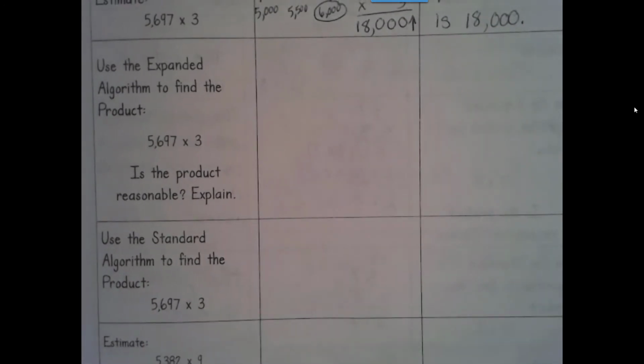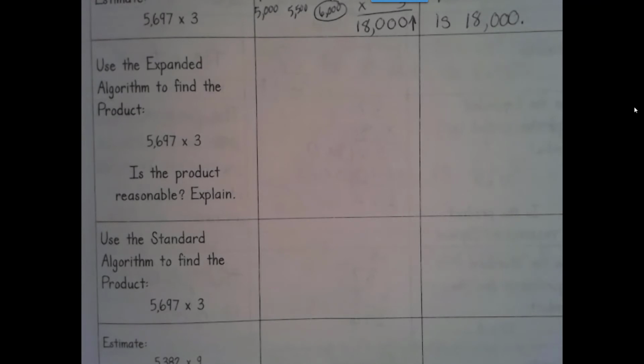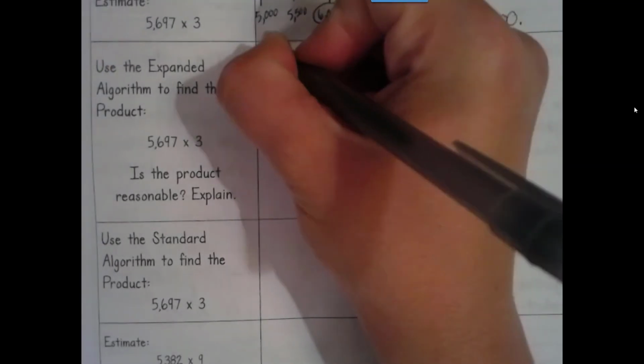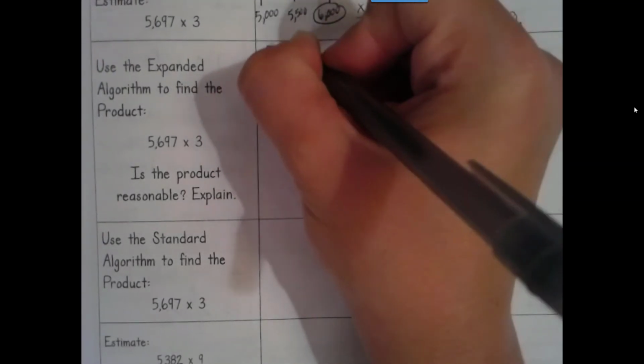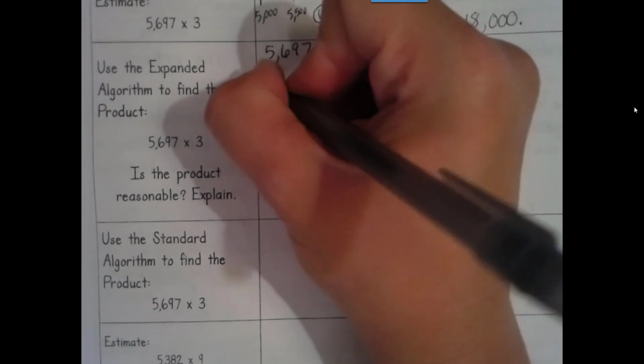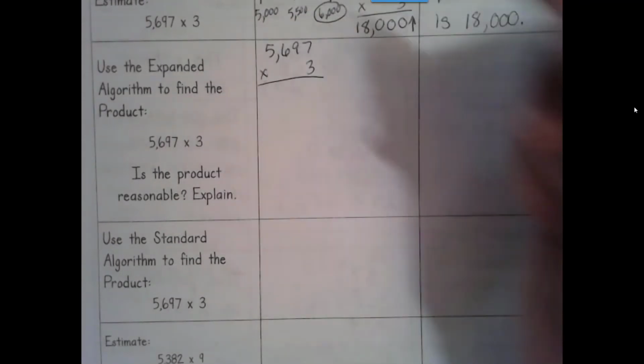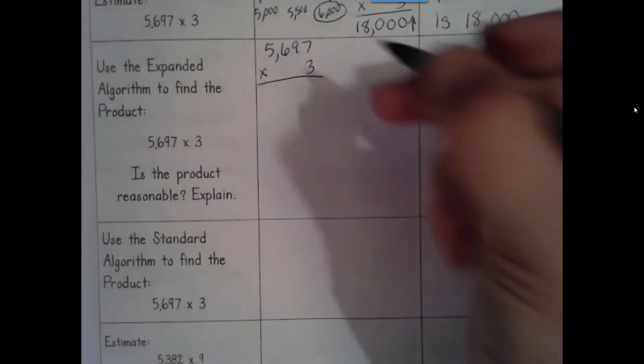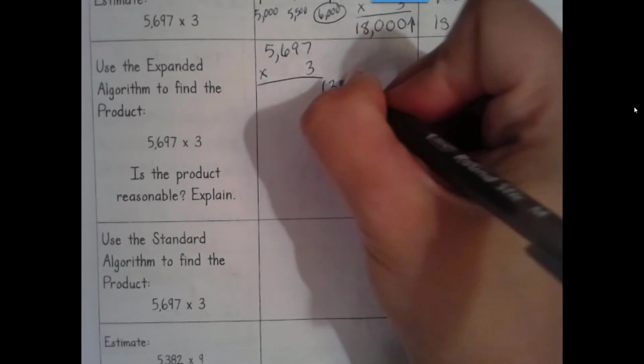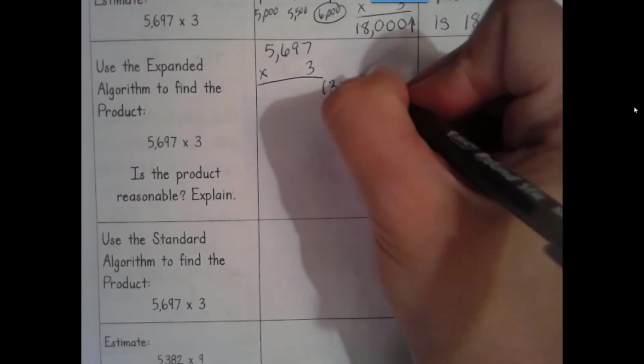All right, use the expanded algorithm to find the product. So we're going to use the expanded algorithm, and then we're going to answer if it's reasonable or not. So 5,697 times 3. So first we're doing 3 groups of 7.